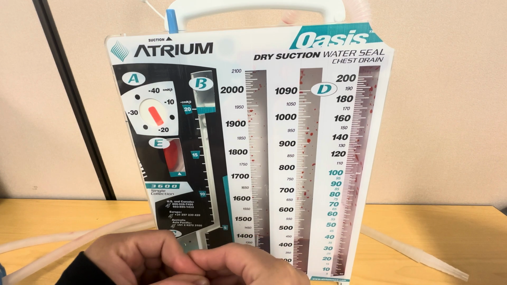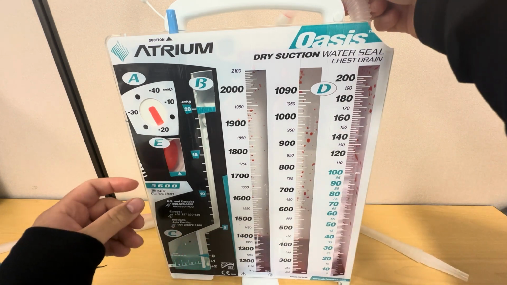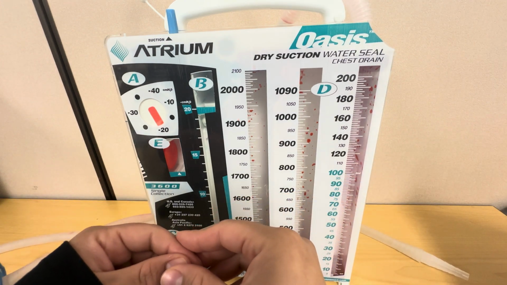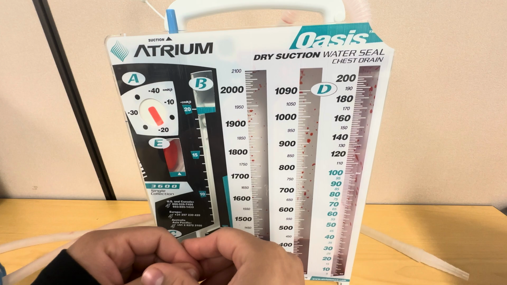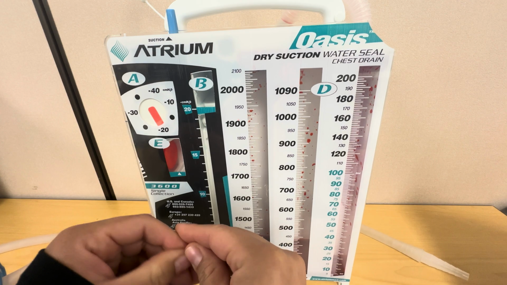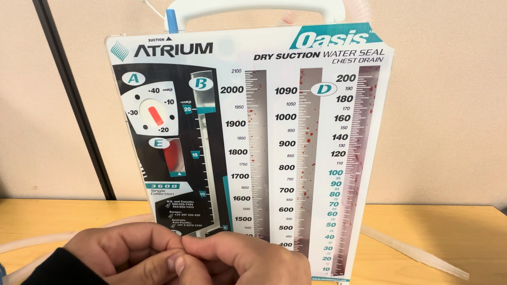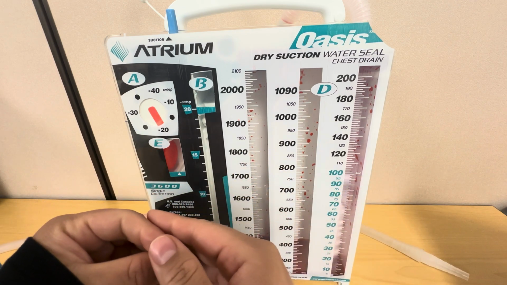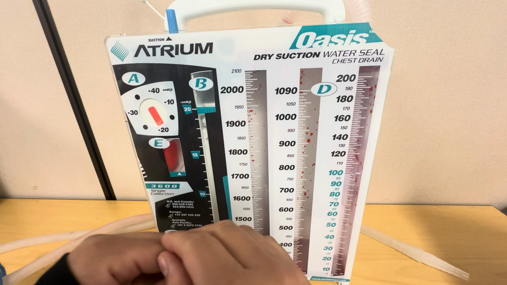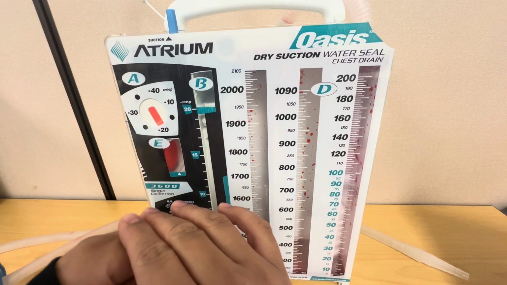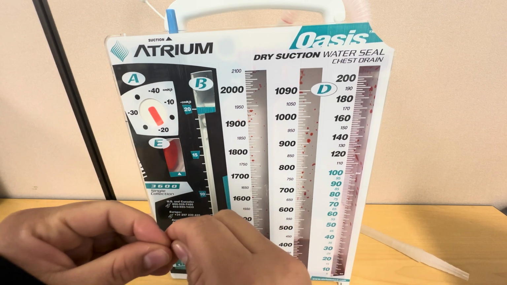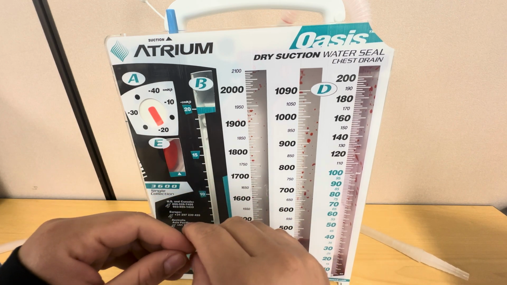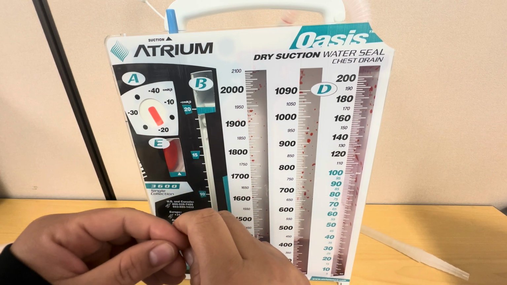We want to also monitor the insertion site, so where the tube is inserted on the chest cavity. Usually what will happen is something called subcutaneous crepitus. So this occurs when air is escaping into the tissues. So upon palpation, it'll feel like Rice Krispies, where there's crackling. So it's very important to monitor the patient's insertion site as well.